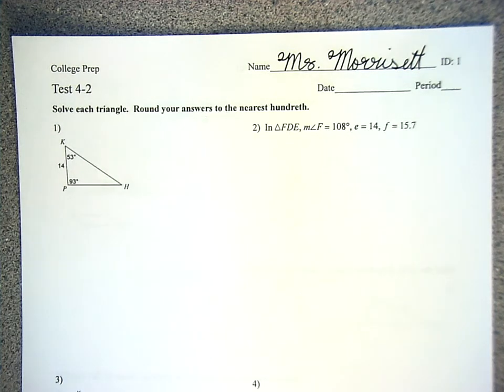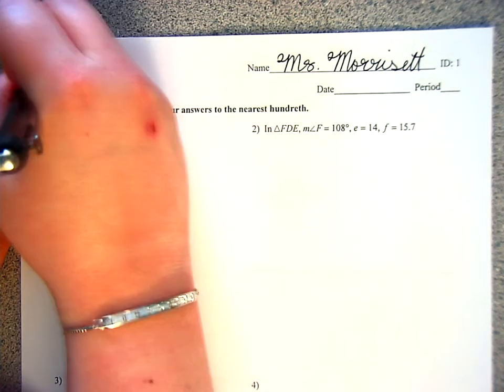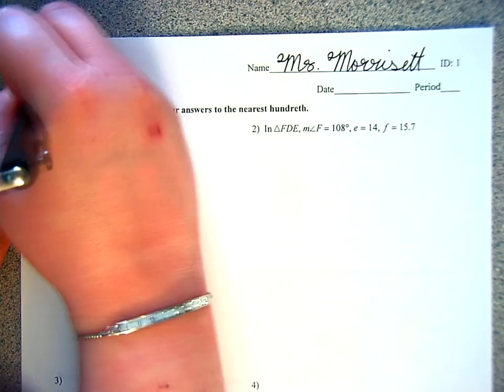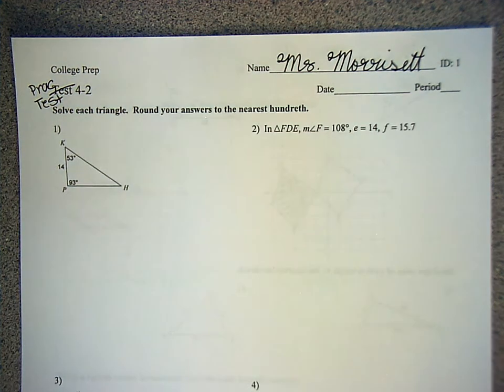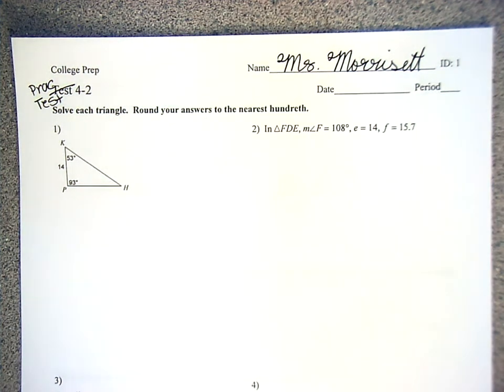Hello, so today we're going to be going over practice test 4.2. I know it says test, but they are mislabeled, so this one is the practice test. The one that's labeled practice test is actually your test on Friday. I mislabeled them. I apologize.